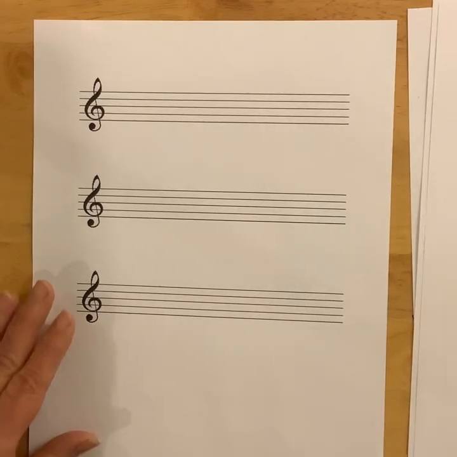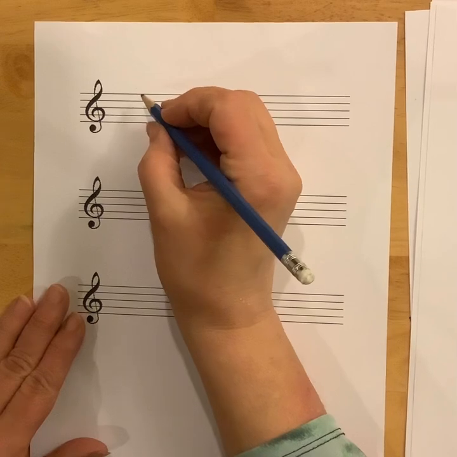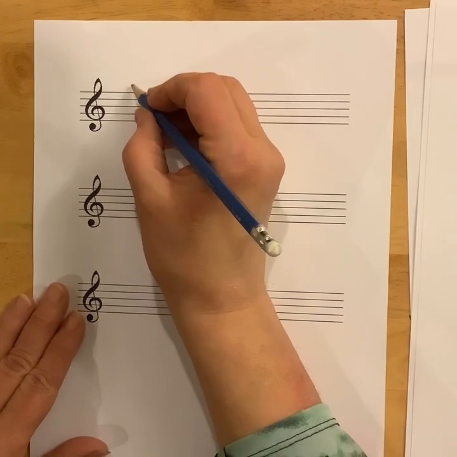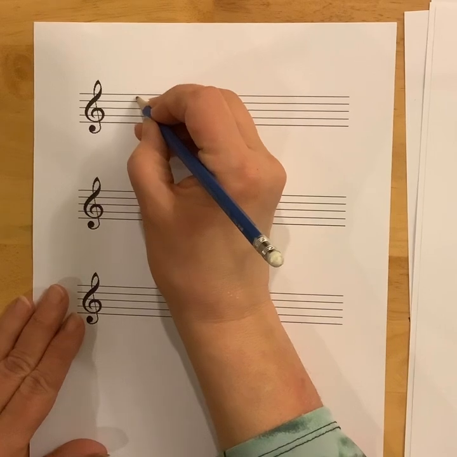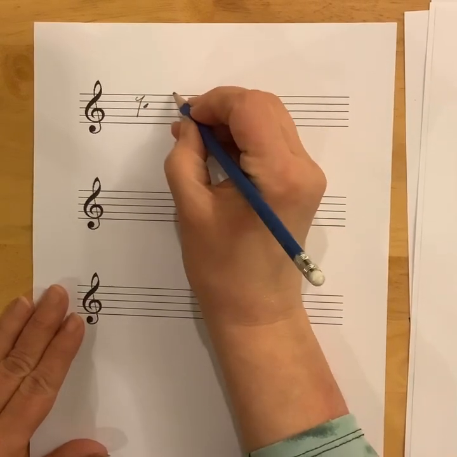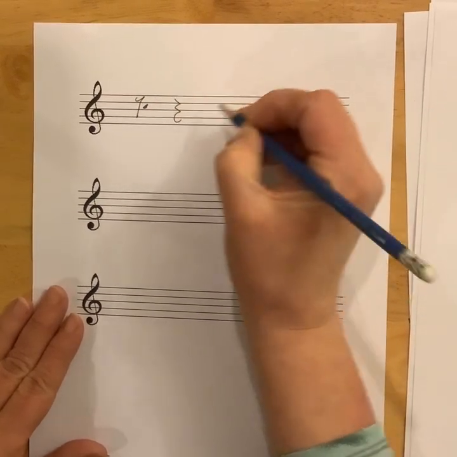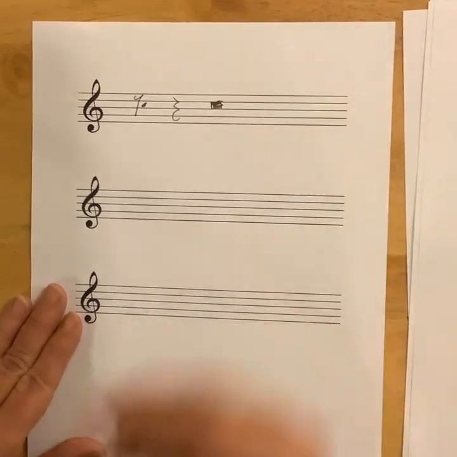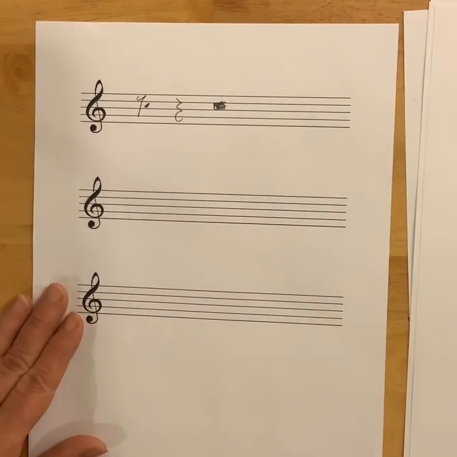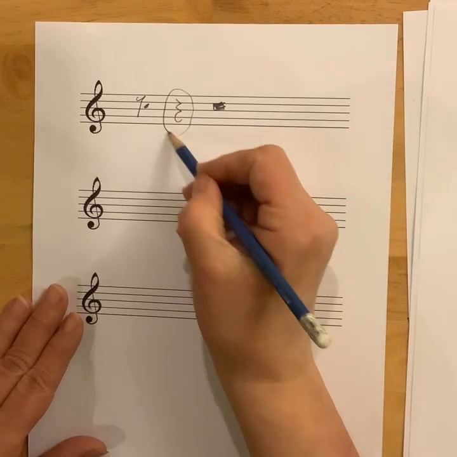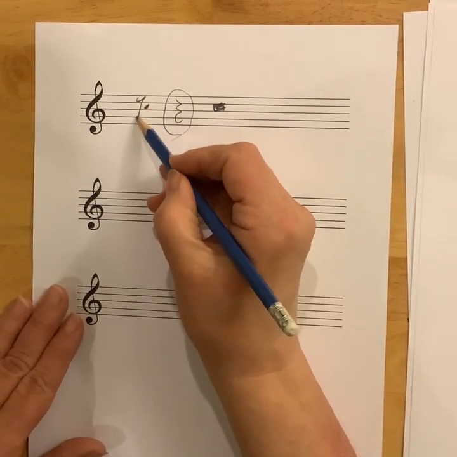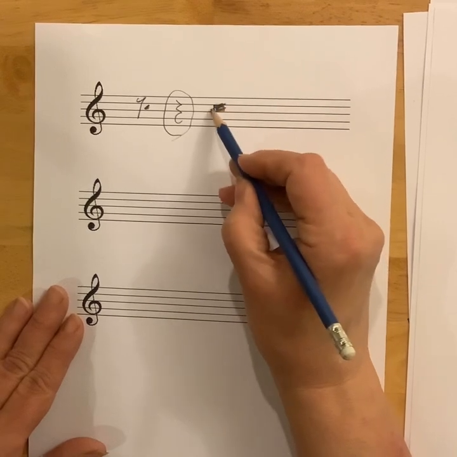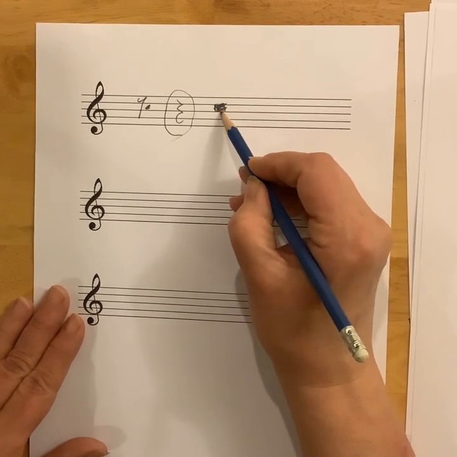So, I'm going to do 3 rests. Which rest is correct? I hope you picked the middle one. This one, I went into the E space, even though the dot was in the same place. This one, you can't tell whether it's coming down or going up. We can't tell if it's a half or a whole rest.